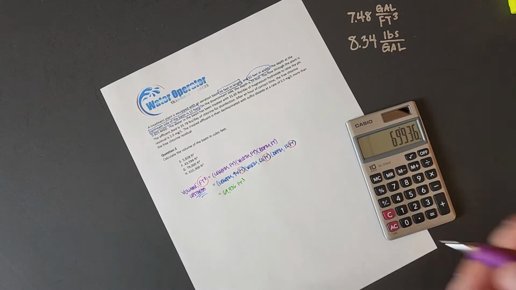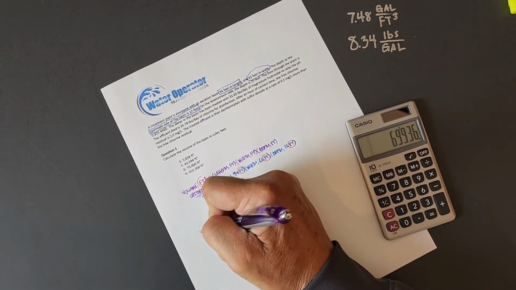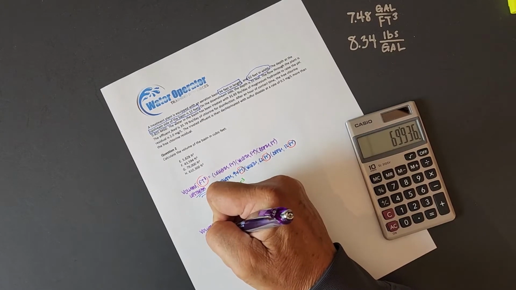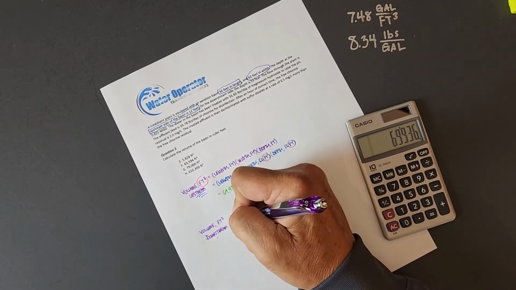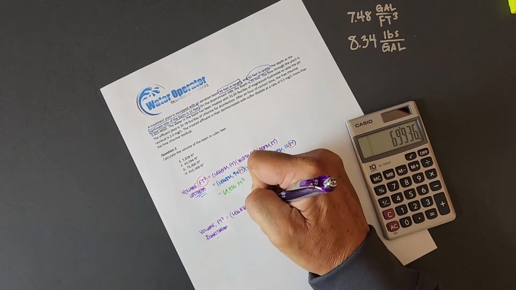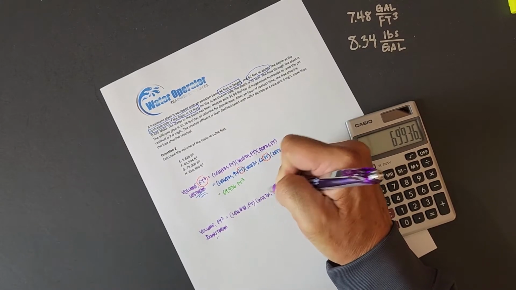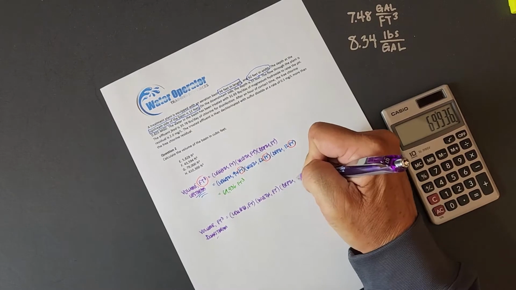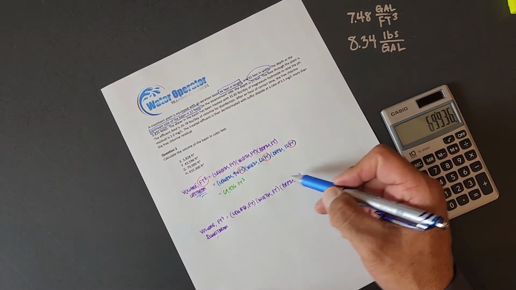What is the downstream side? So let's go with volume in cubic feet downstream equals length in feet times the width in feet times the depth in feet. That's the formula we're going to use. We have 1, 2, 3 cubic feet.